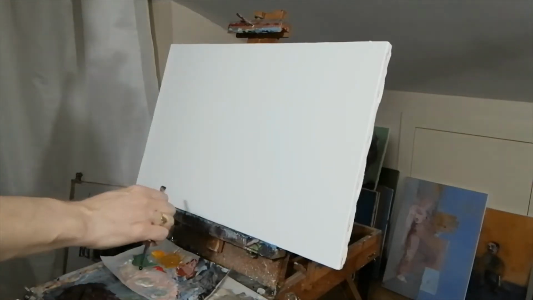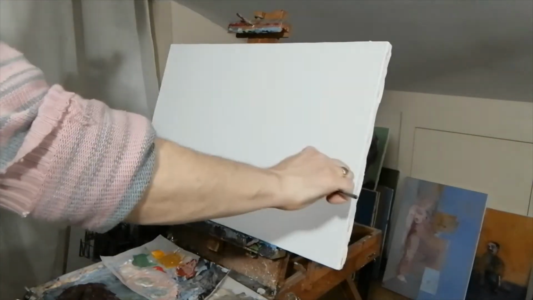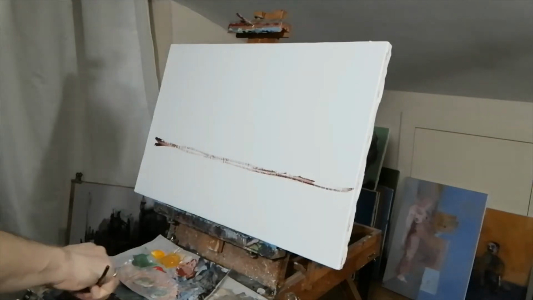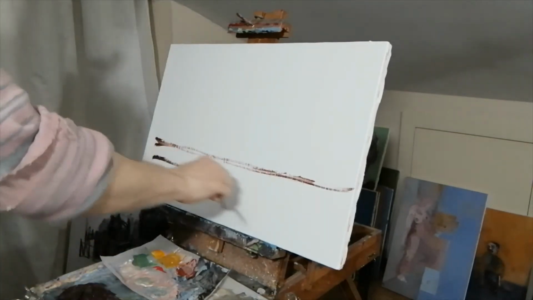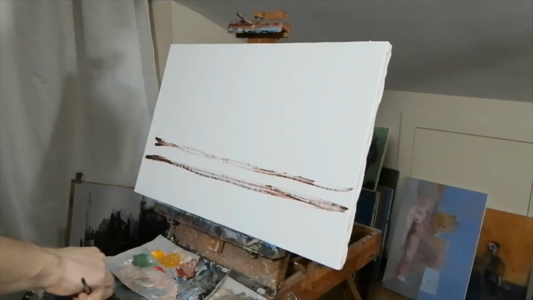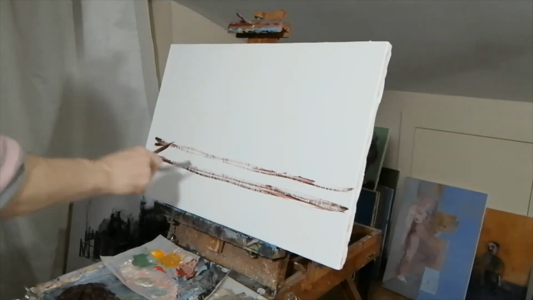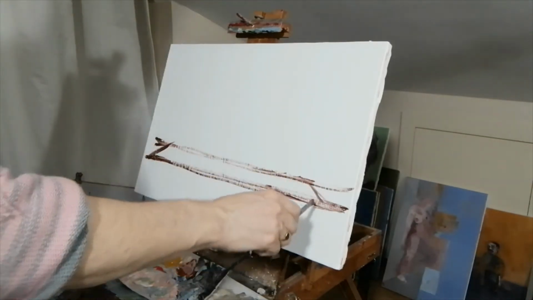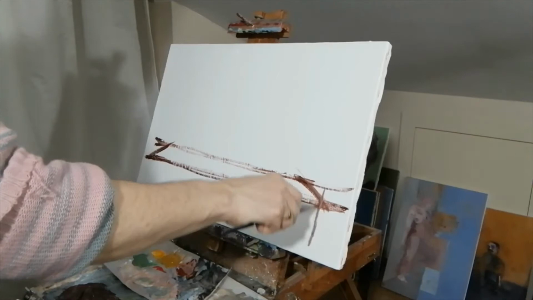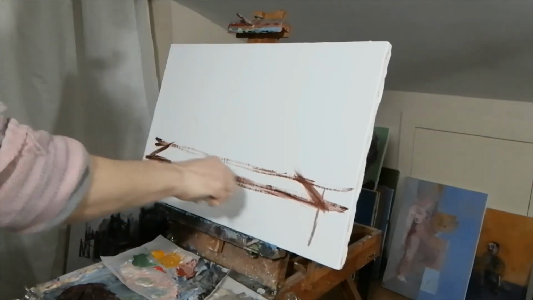So again, you can use a charcoal to sketch out your basic structure, basic positioning of the composition you're dealing with.